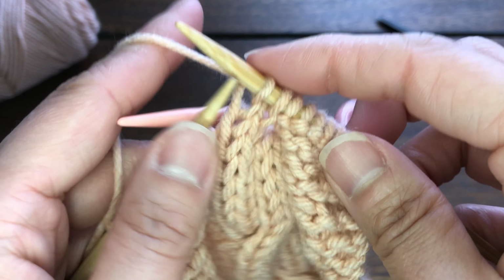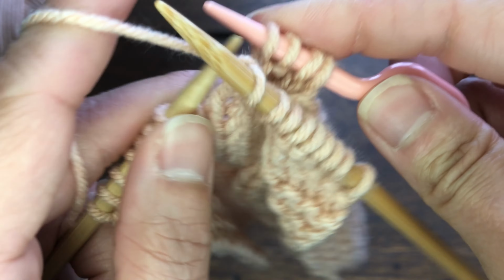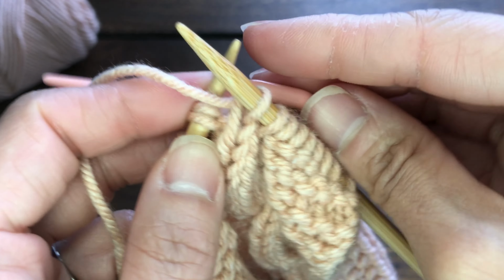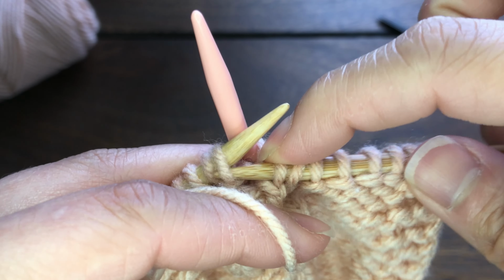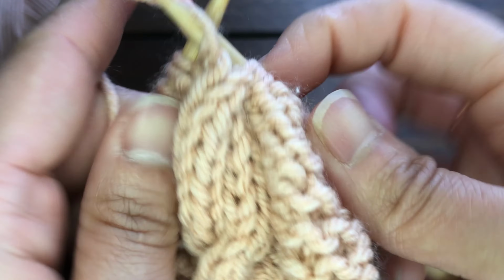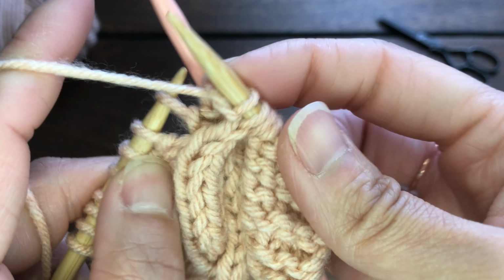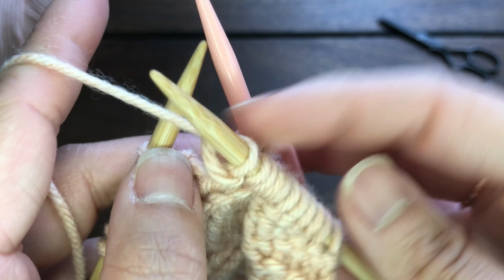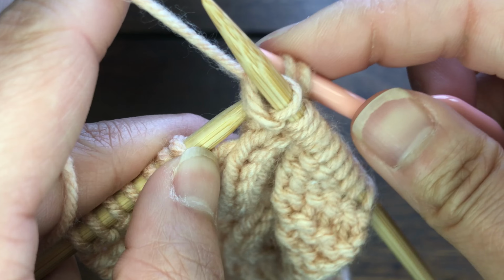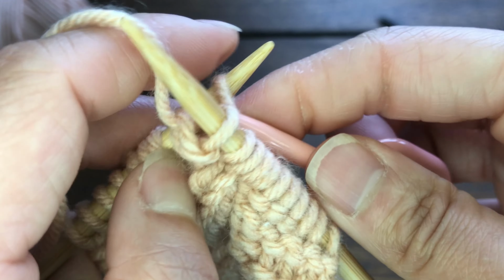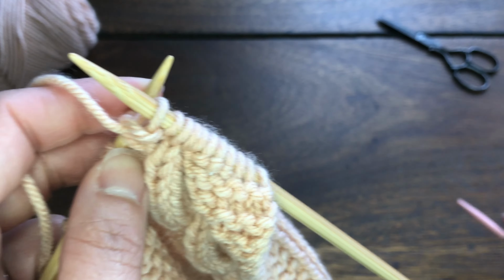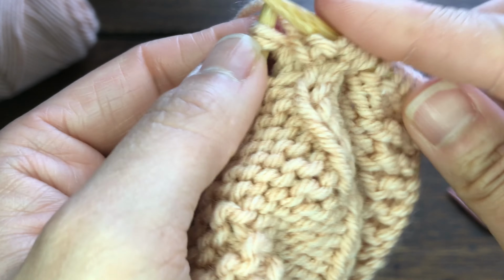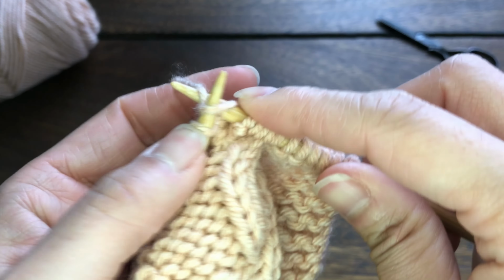Okay, so work on these 2 stitches, bring 2 stitches back onto the left needle, purl, oops, purl, and then last stitches back onto the left needle or directly knit from the cable needle, whichever you prefer, and knit these 2 stitches.